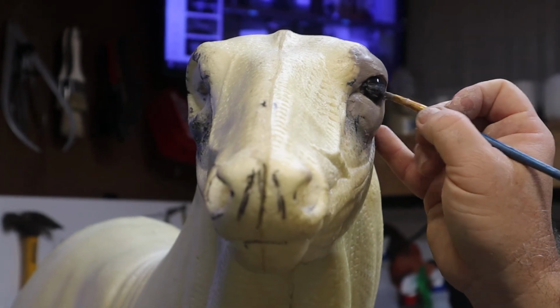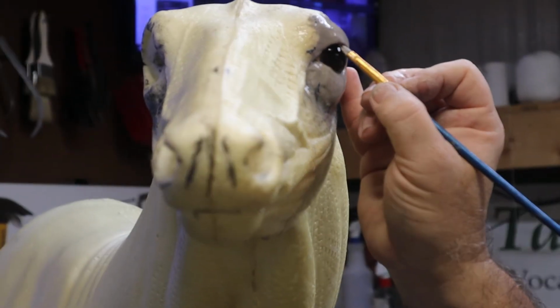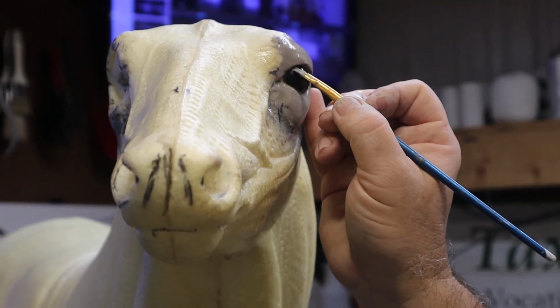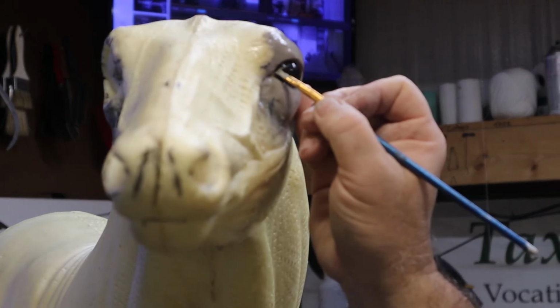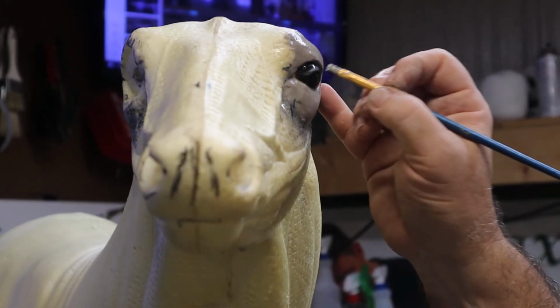If you don't get that right, then you might have a situation where this front portion, which is your Tic Tac area, where you put your last two Tic Tacs, is hanging down on the front of the cornea a little bit, and then your eye's not going to look natural at all.